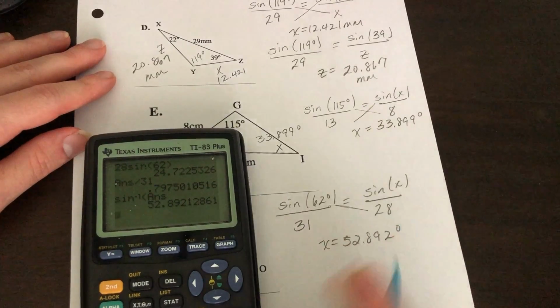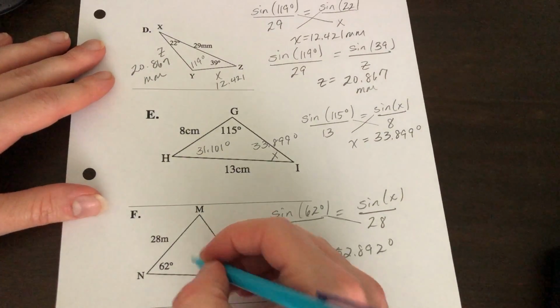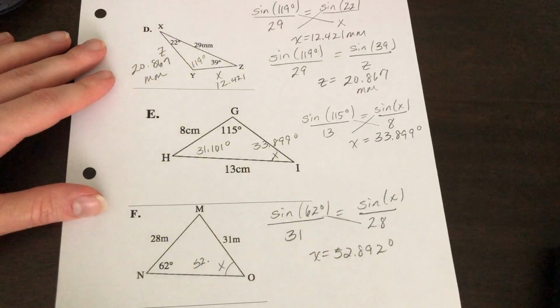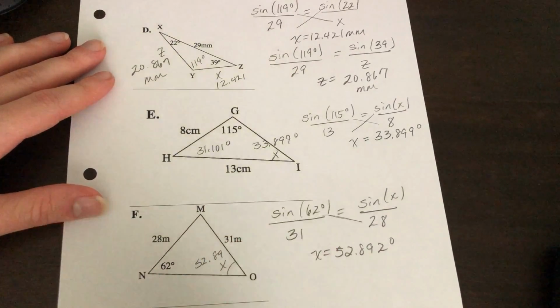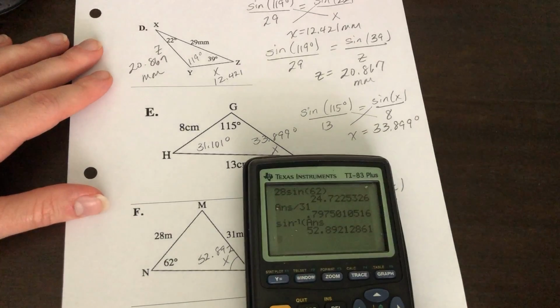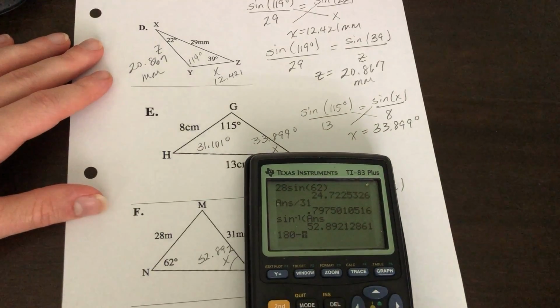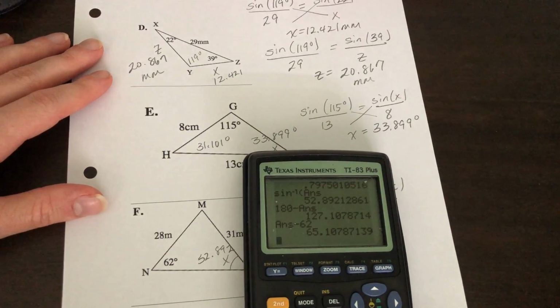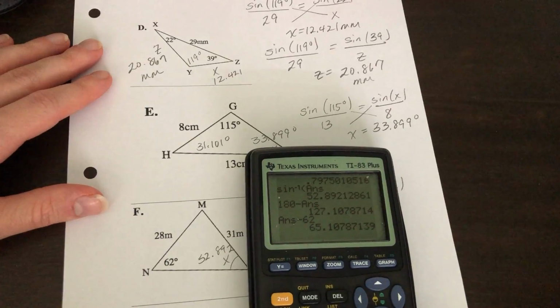52.892 degrees. Now remember that the angles of a triangle add up to be 180 degrees. So we'll do 180 minus the answer, minus 62, and you get 65.108.